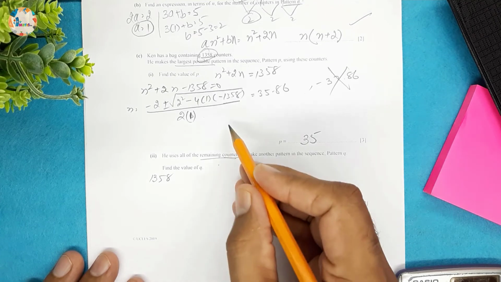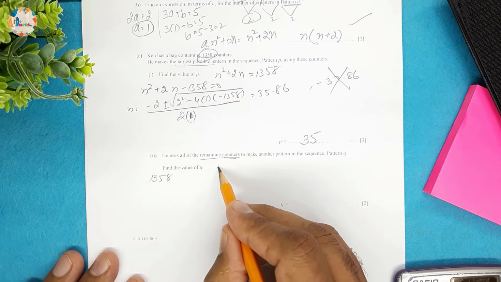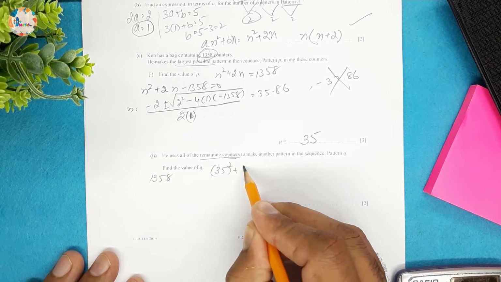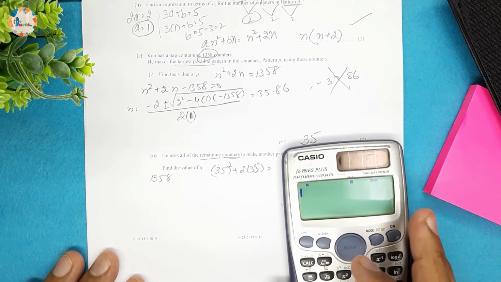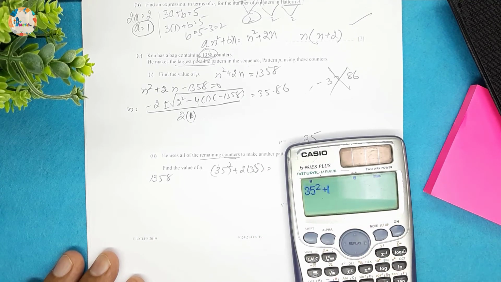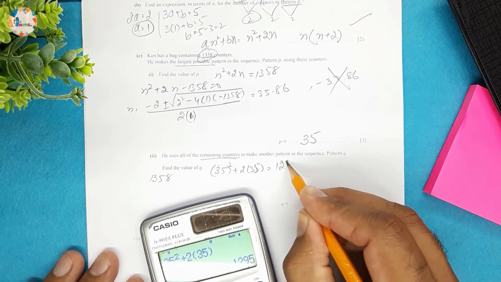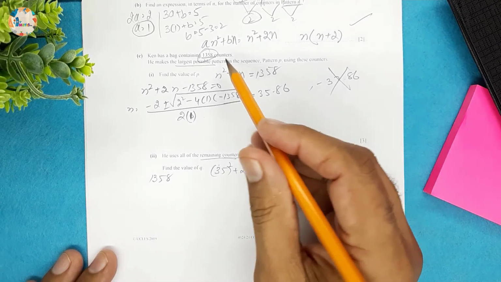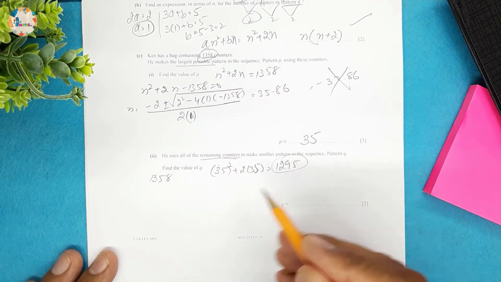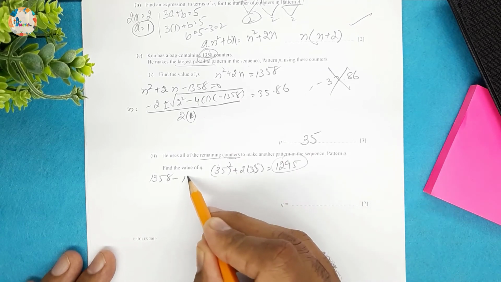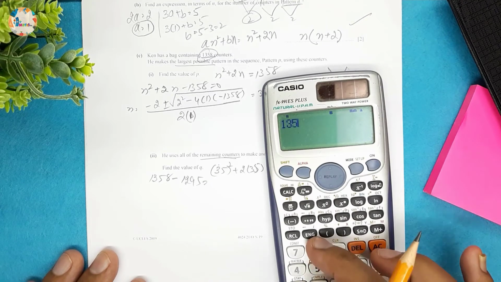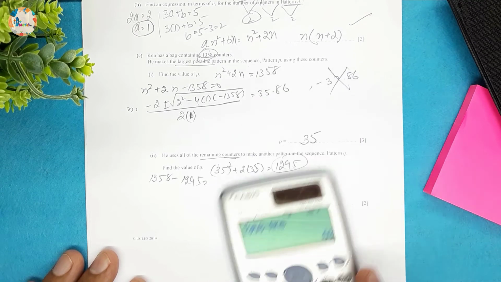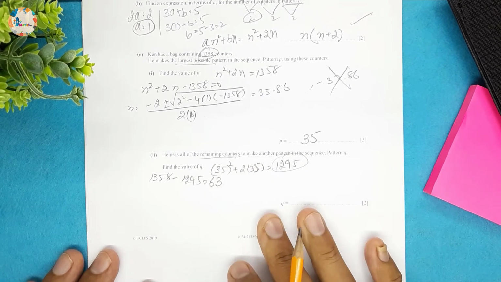If we replace n equal to 35 in this, we get 35 squared plus 2 into 35, and this will be equal to 1295. So this many counters they have already used, so 1358 minus 1295, and the answer will be equal to 63. So 63 counters are remaining.